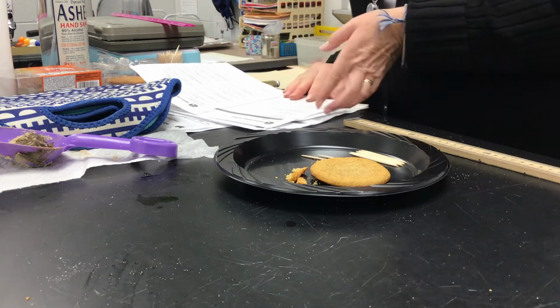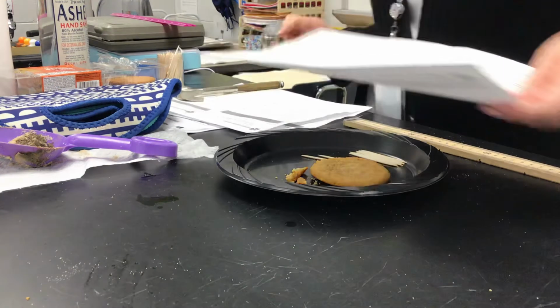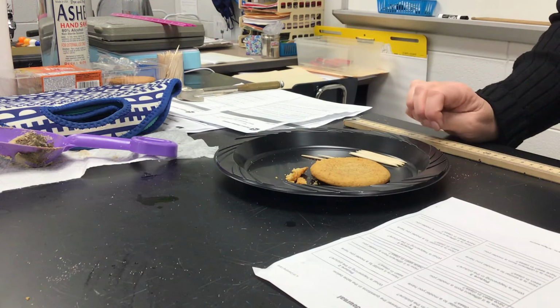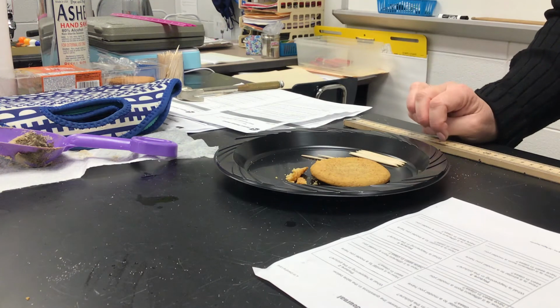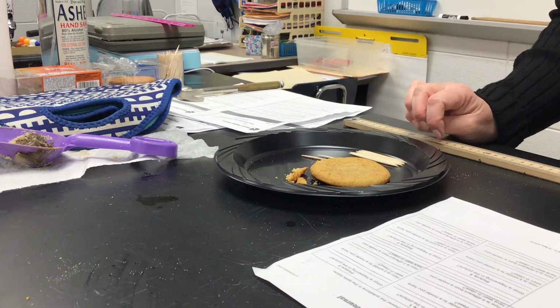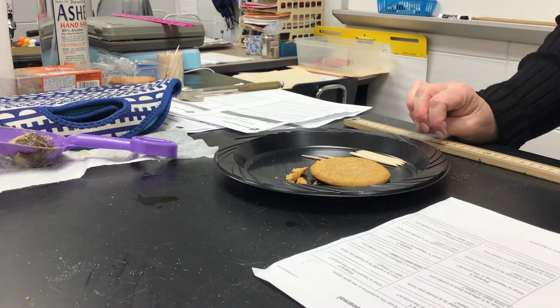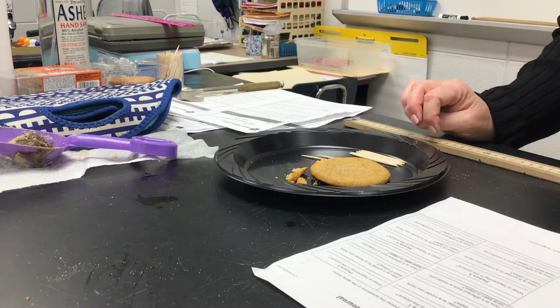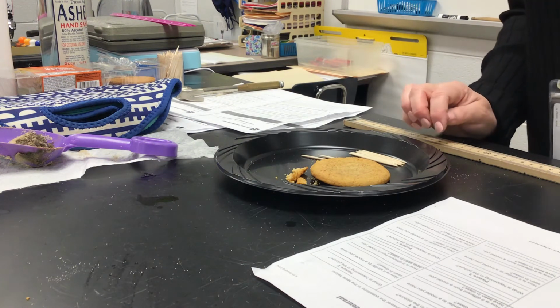And now we're going to use the data on that chart that you just made. We're going to use that data to answer the questions. I want you to think before you say anything. Number one was, what did the toothpick do to the cookie? Use your science words. Think about it. What did the toothpick do? It weathered. The toothpick weathered the cookie. What does weathering mean? Breaking apart. Good.